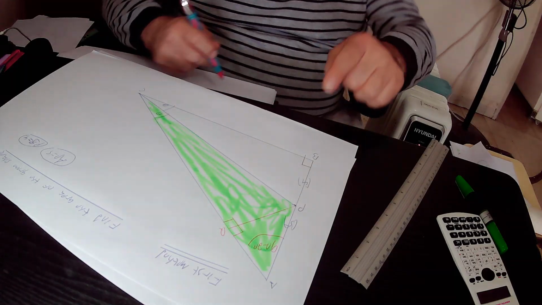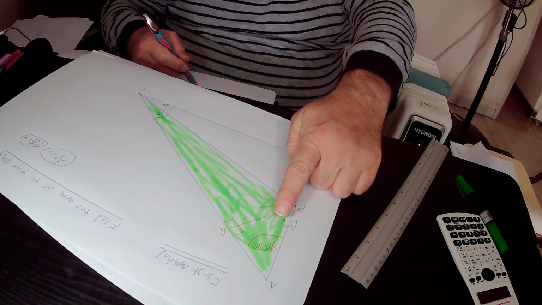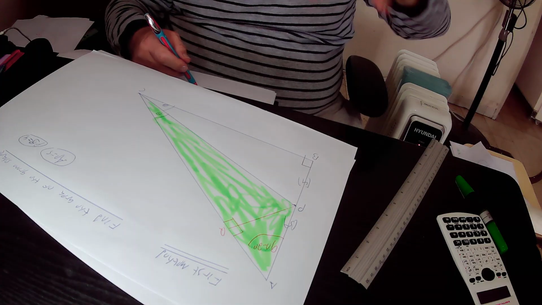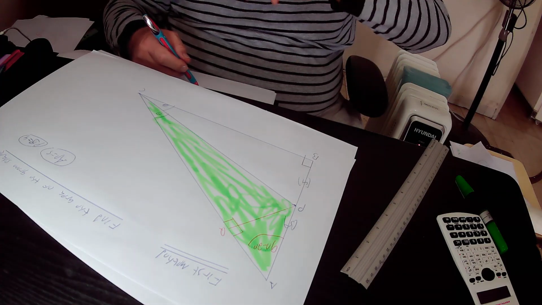Why? Because 90 degrees minus 2 theta plus 2 theta is 90 degrees. 90 degrees plus 90 degrees is equal to 180 degrees. That is the sum of the angles in a triangle.